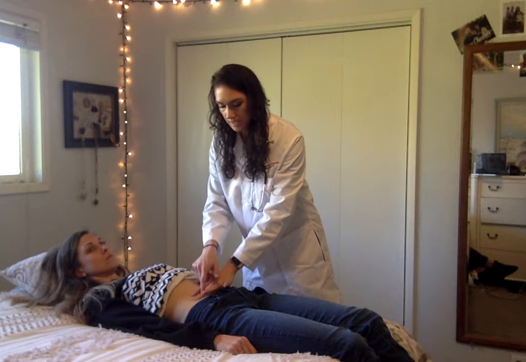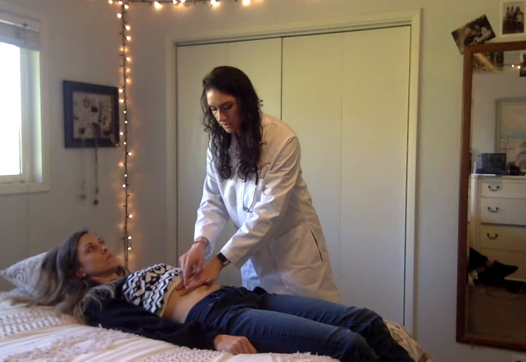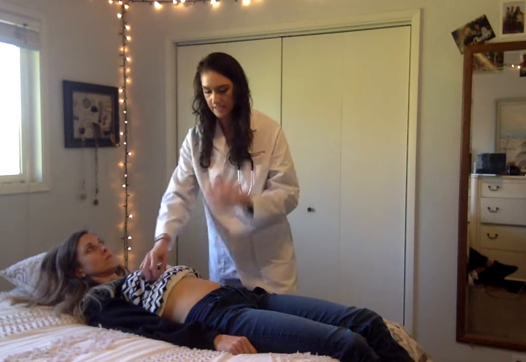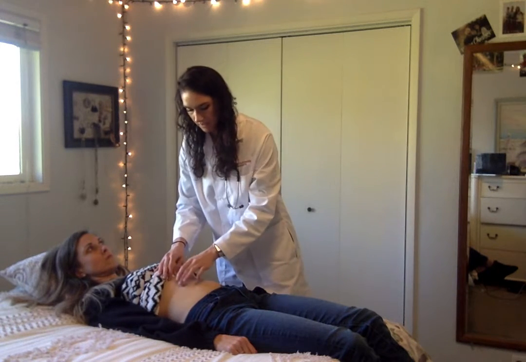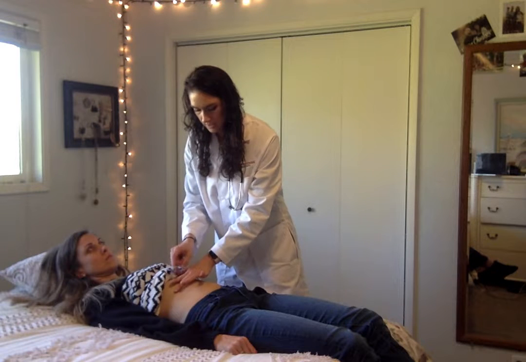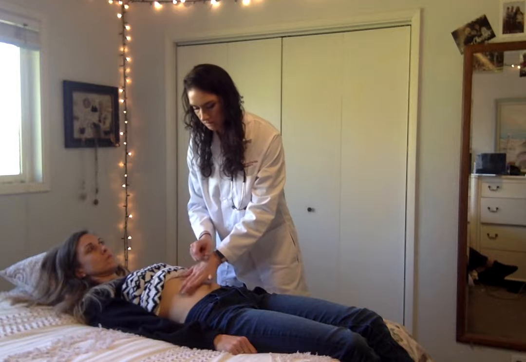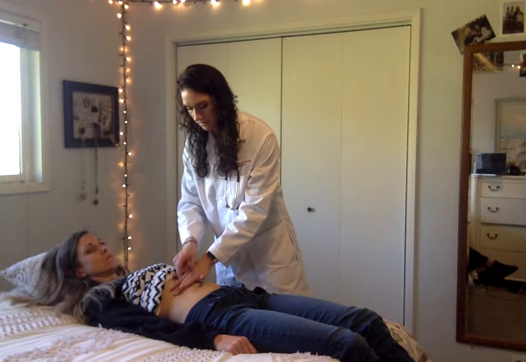And I do hear tympanic sounds. So everything is within normal limits. I will go ahead and assess for her liver and the borderline of her liver with percussions. And I'm going to start with the midclavicular line close to the umbilicus, and I'll work my way up until I hear some dullness.